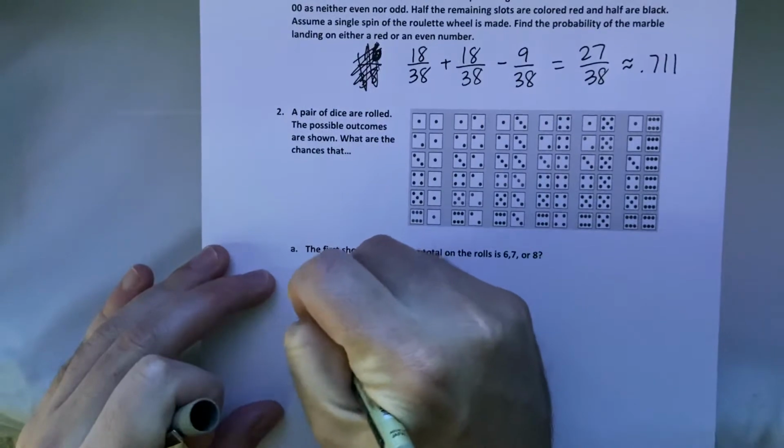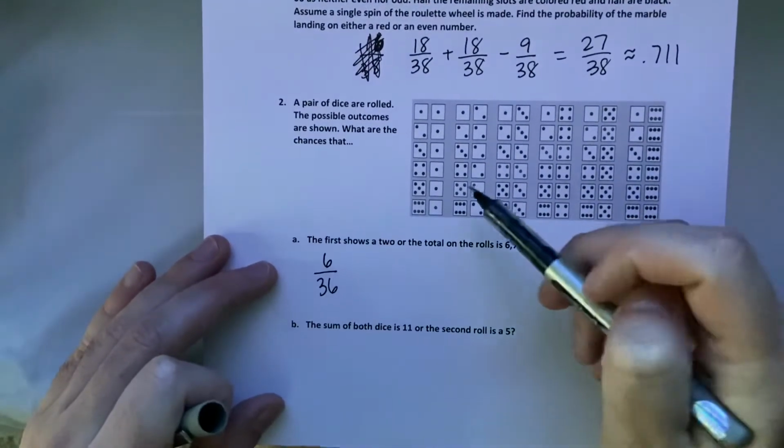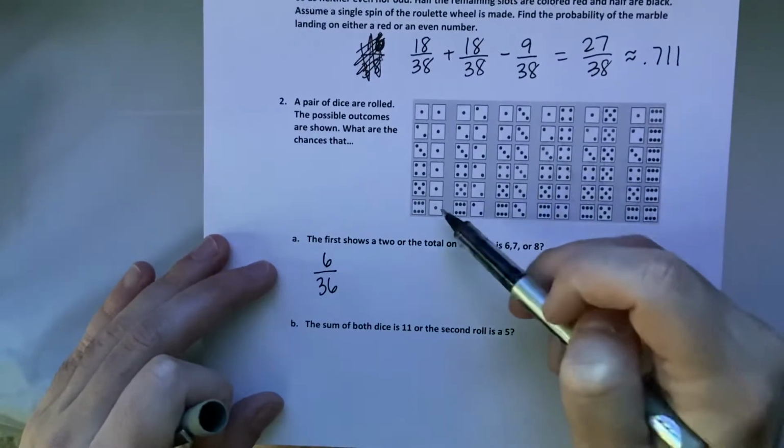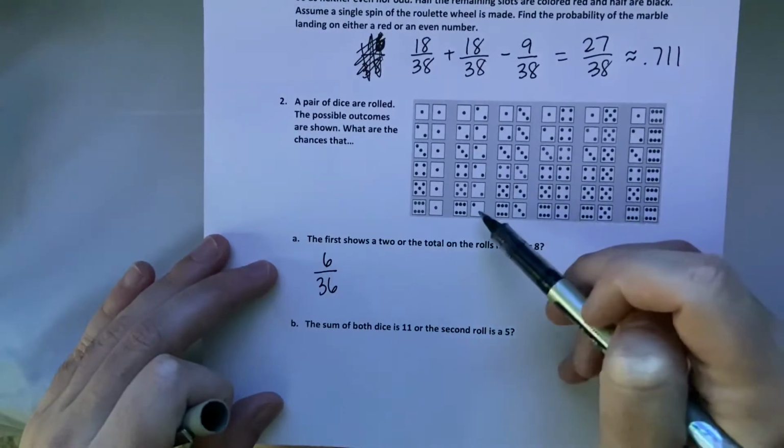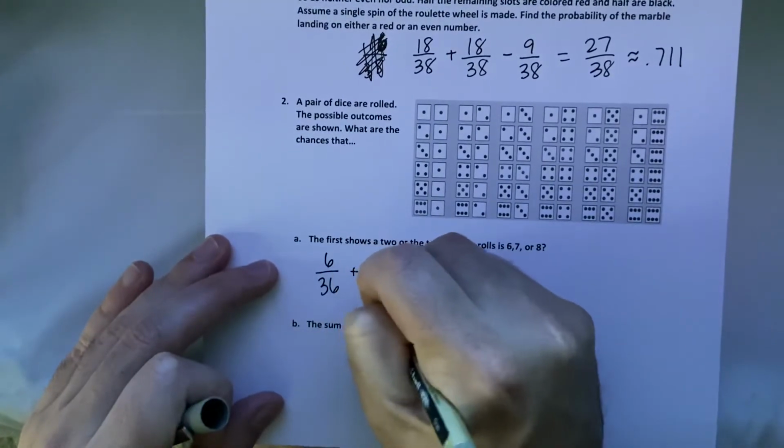So a pair of 2 dice are rolled, a pair of dice. The outcomes are shown to the right. So here's a picture of all the possible outcomes, the 36 outcomes. What are the chances that the first shows a 2 or the total of the rolls is 6, 7, or 8? So the first roll shows a 2. There are 6 of those out of the 36 total. The totals are 6, 7, or 8. Totals are in the diagonals. So we have 1, 2, 3, 4, 5, 6, 7, 8, 9, 10, 11, 12, 13, 14, 15, 16. So plus 16 out of 36.